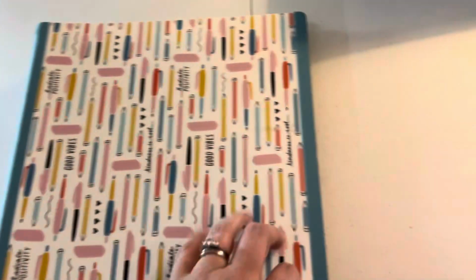So on community day, this is my binder. This is the same binder I've had for a few years now.